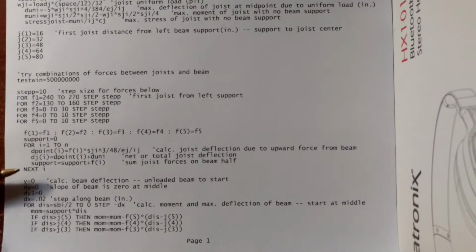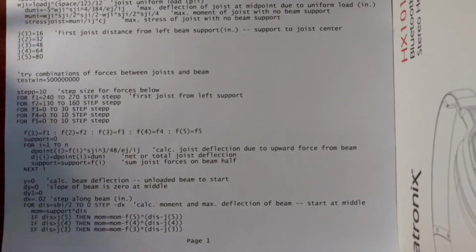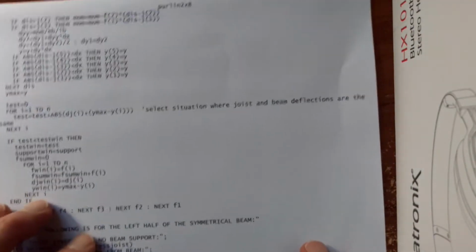Down here we'll see the traditional deflection equation. This will be for the beam, and this is where we calculate beam deflection due to these 5 joists. The second page will carry on with this.